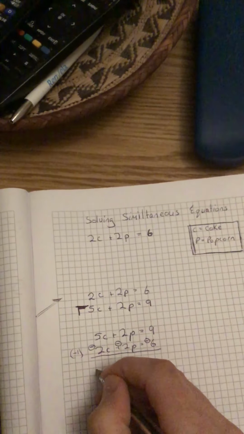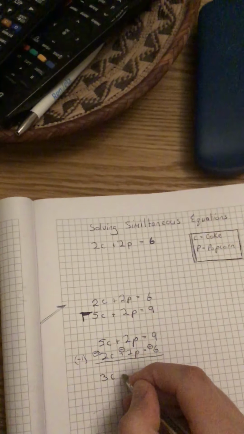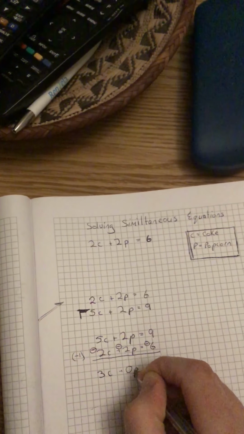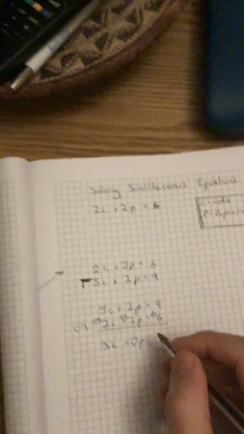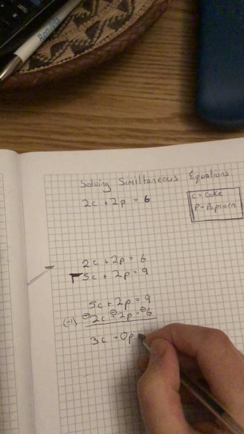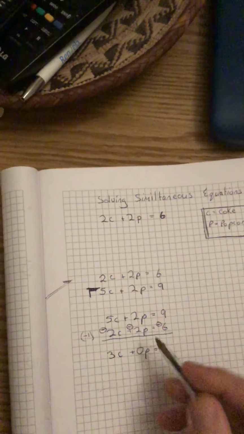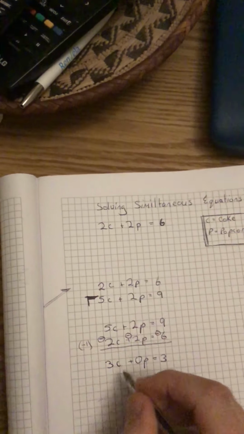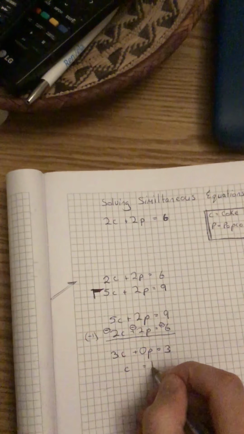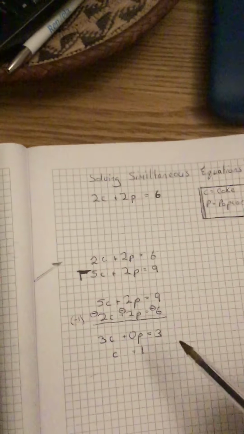So I'm going to get 3c + 0p, which we can just negate altogether, it's no value, equals 9 minus 6, which is 3. So in this case, 3c = 3, so c = 1. And that's all the difficult work done.